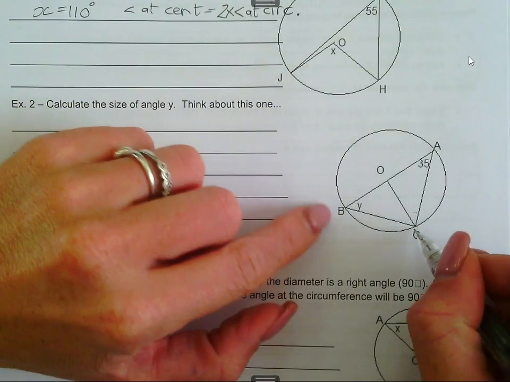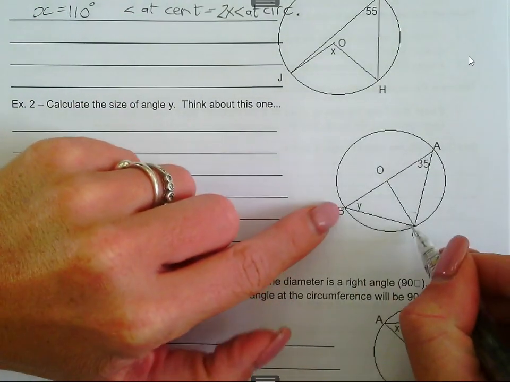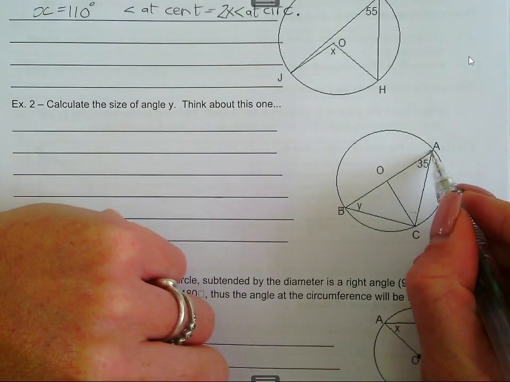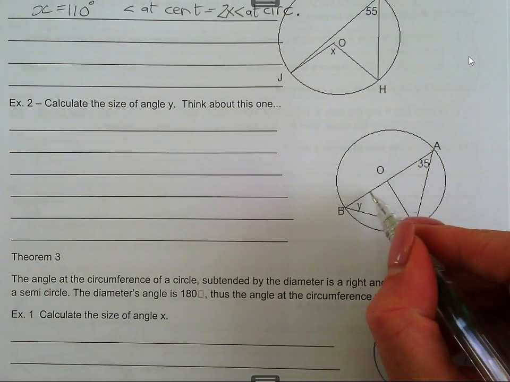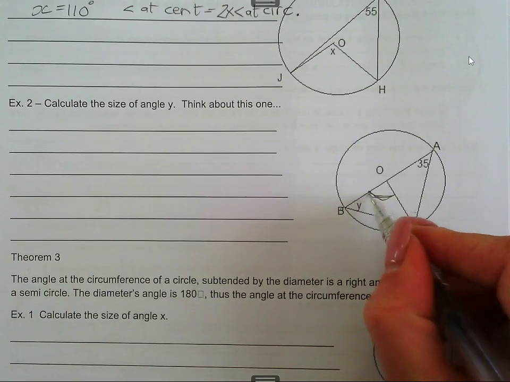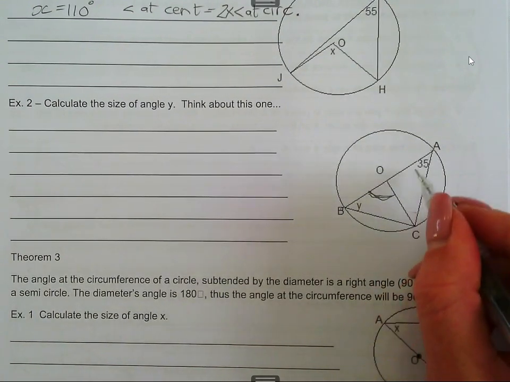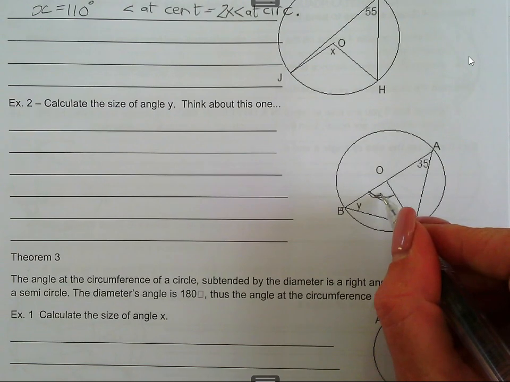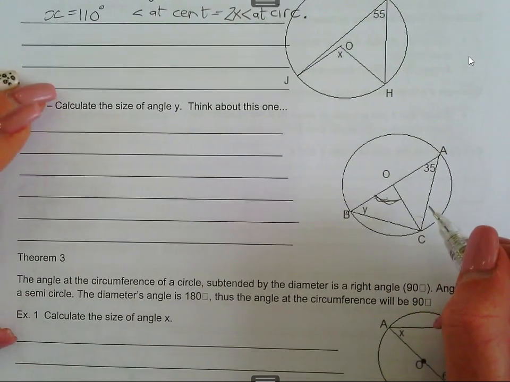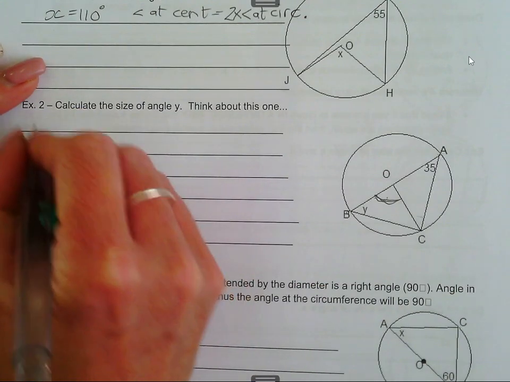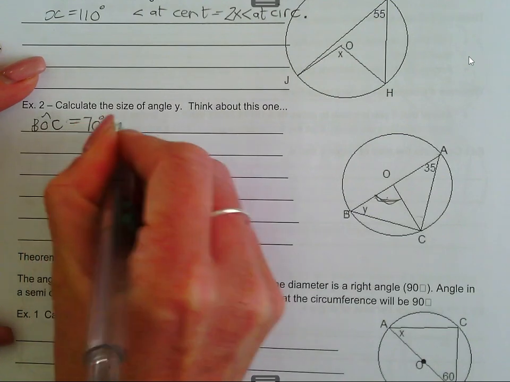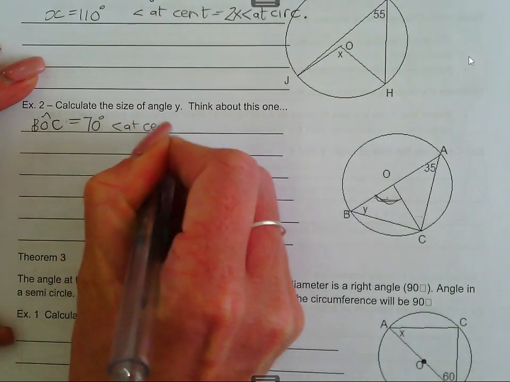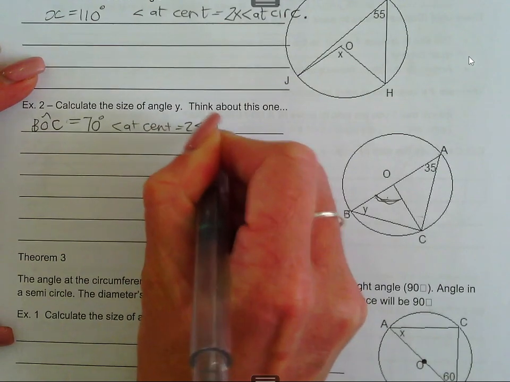Do you see BC? It has the angle at the circumference 35. Does it have a center angle as well on this sketch? Oh, it has it. You see it? What's the size of this angle? 70. Do you all see it? You understand it? So I can say angle BOC is equal to 70 degrees, and the reason is angle at the center equal to 2 times angle at circumference.